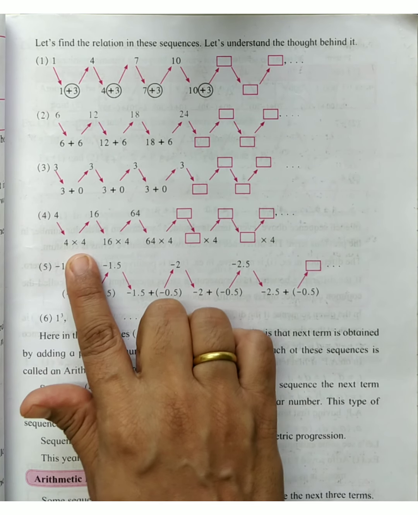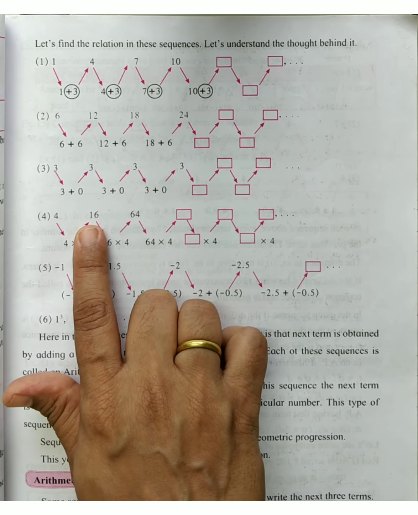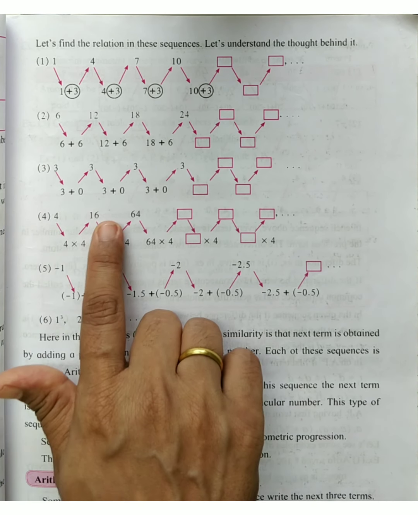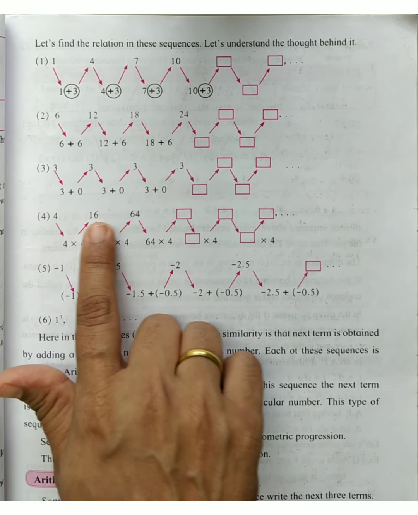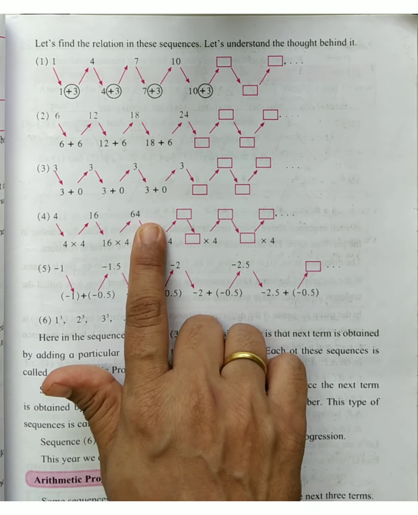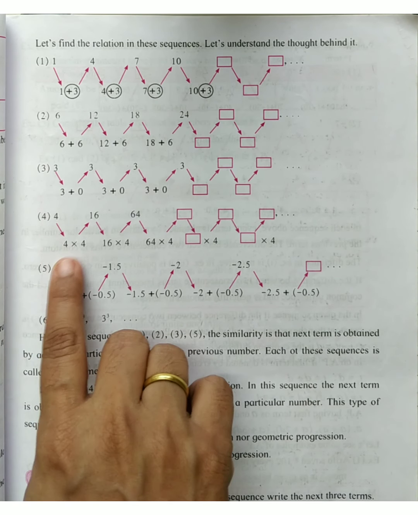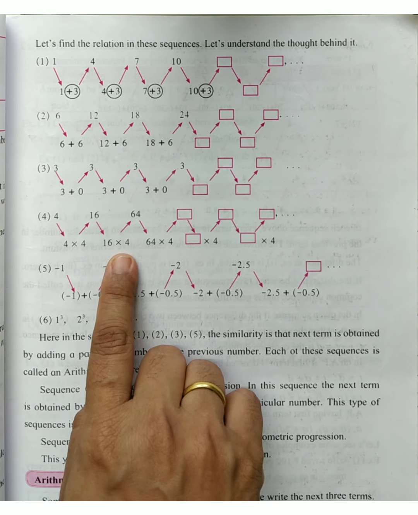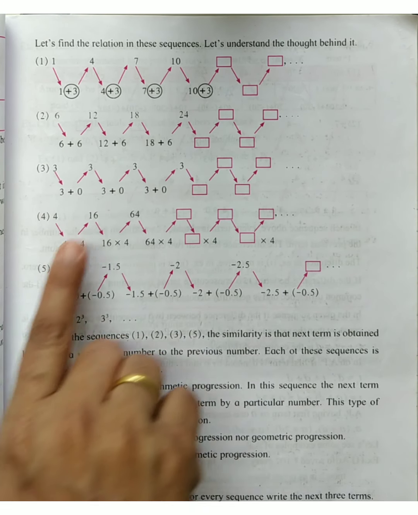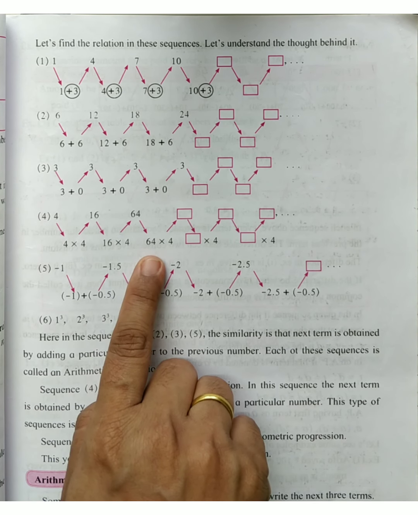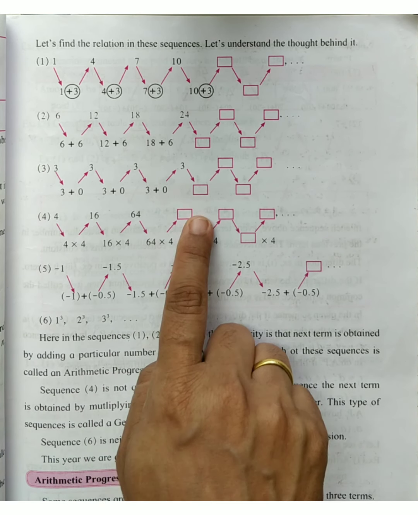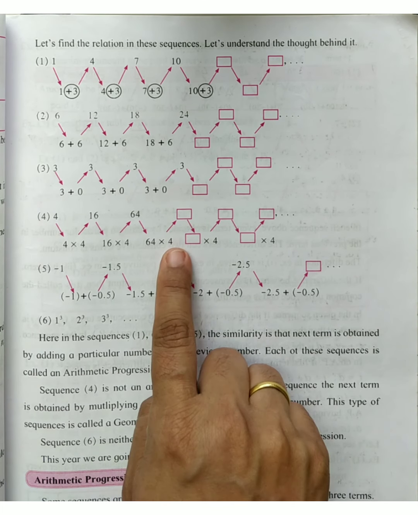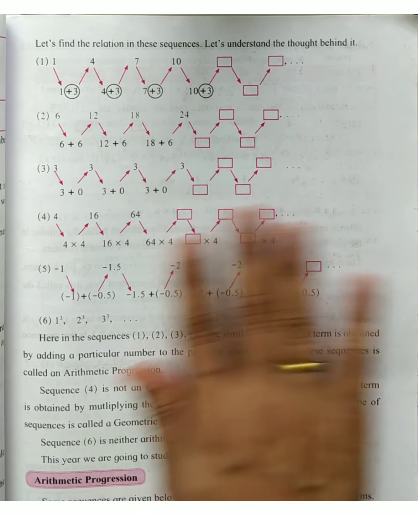4 multiplied by, see, you can think that 4 plus 12 also comes to your mind, that 4 plus 12 is 16, but then 16 plus 12 is not 64. So immediately understand that 4 multiplied by 4 gives you 16. 16 multiplied by 4 gives you 64. And 64 multiplied by 4, 4 4s are 16, gives 256. The next term obtained will be 256 multiplied by 4 and so on.